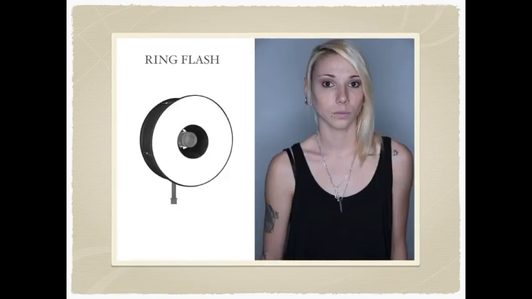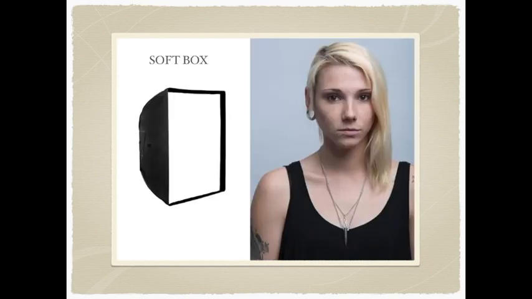The next one, again, is the ring flash. It's a little bit of a closer image on this one. Hopefully you can see the camera right in the middle there, and then you shoot the object. This is creating a very flat image. Almost no dimension on this using flash.